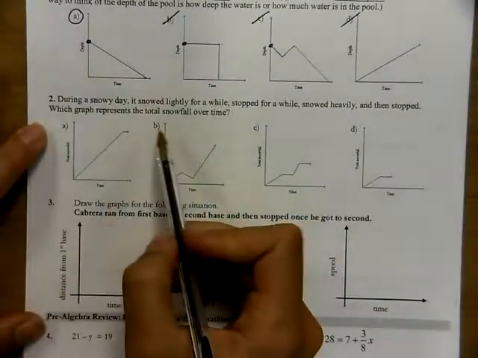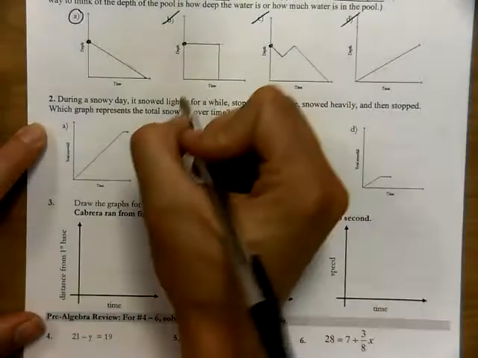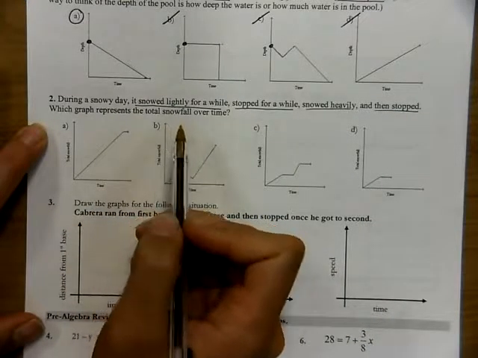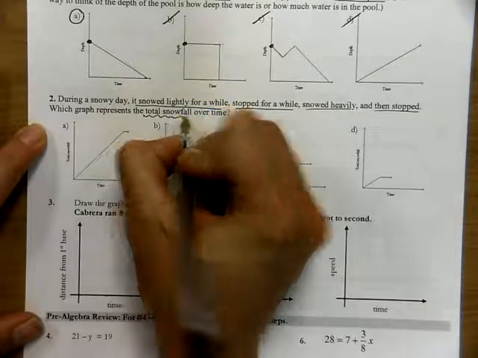Looking at number 2, it says during a snowy day, it snowed lightly for a while, stopped for a while, snowed heavily, and then stopped. Okay, so we got 4 things going on. It says which graph represents the total snowfall over time? So total snowfall is what we're thinking about.